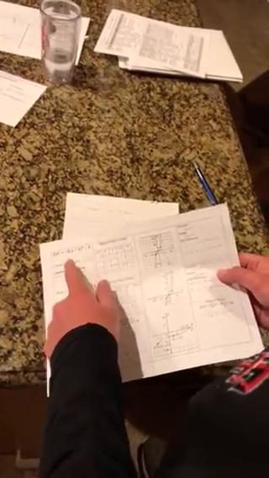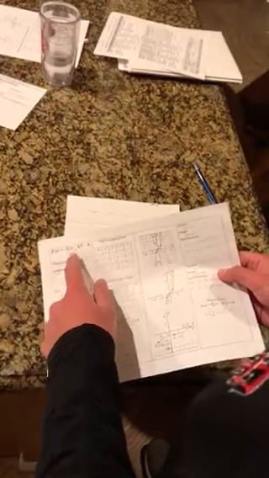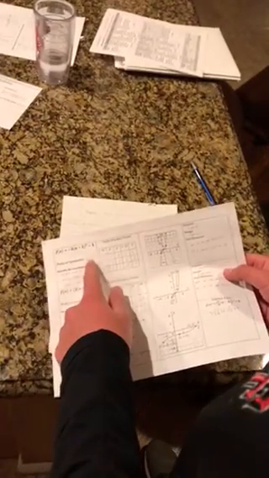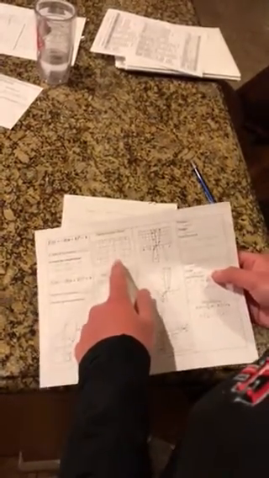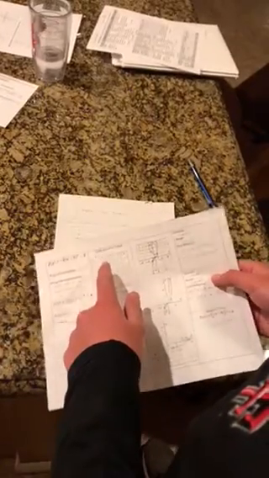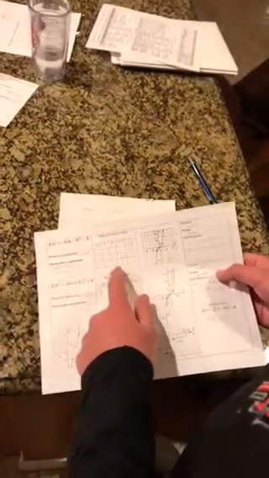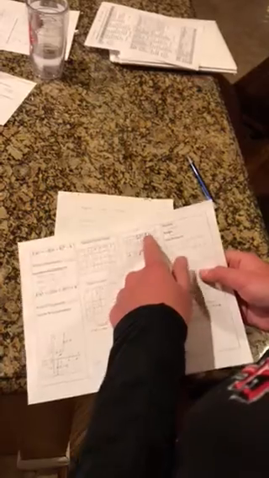On the h value, always flip the sign. So it's -1 becomes a 1, then you bring down the -1 here. It's 1, -1. Here's what the parent function looks like, and then here's this function. And a parent function is right here in the black.